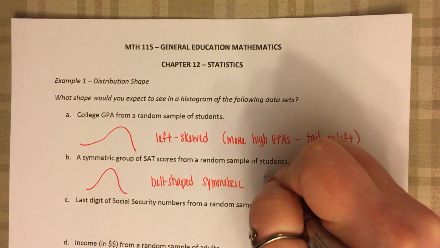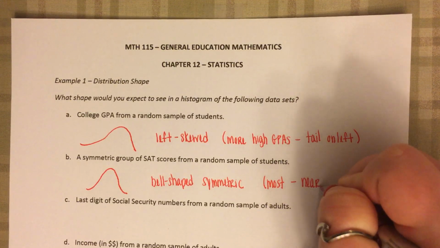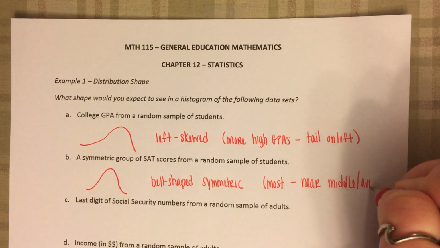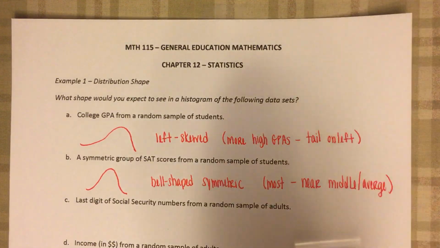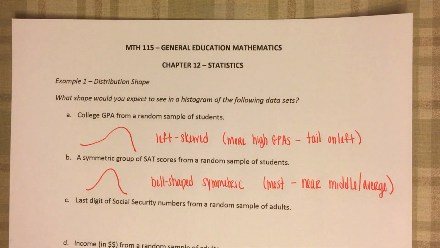Most of the students are going to be near the middle or average. So we're going to have a large portion in the center, right? There's our peak, there's our mode, and then small tails on either side, so it is more of a bell-shaped symmetric curve.